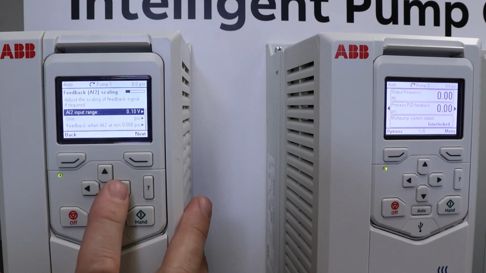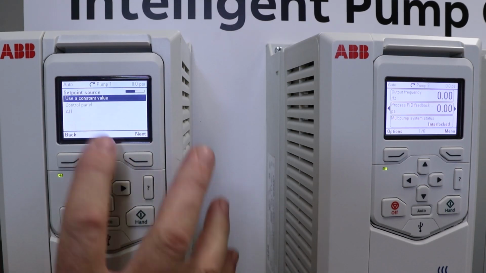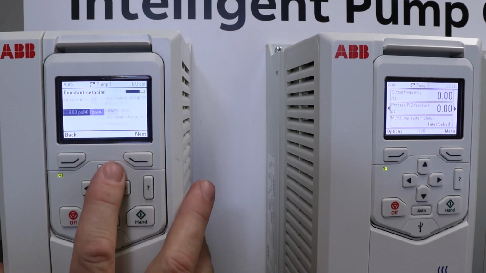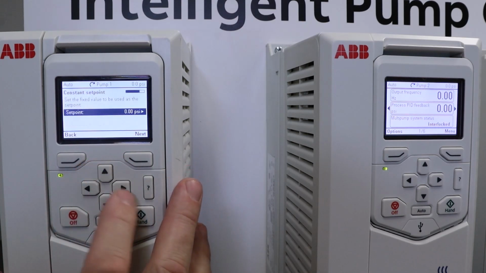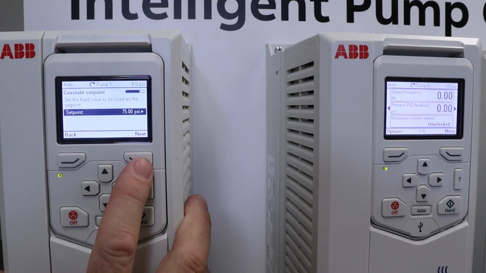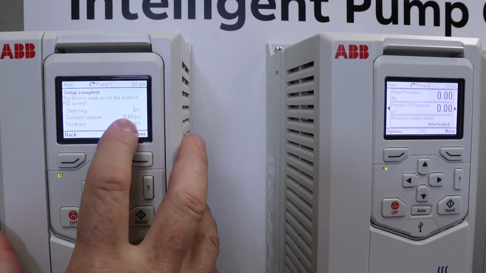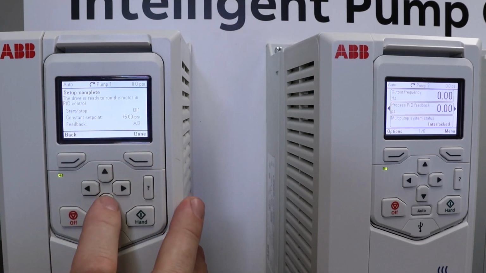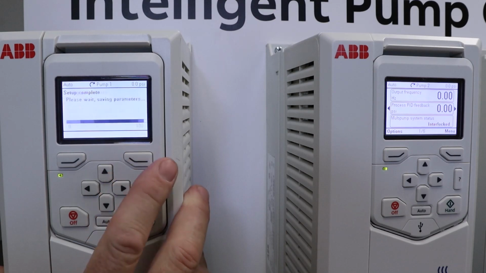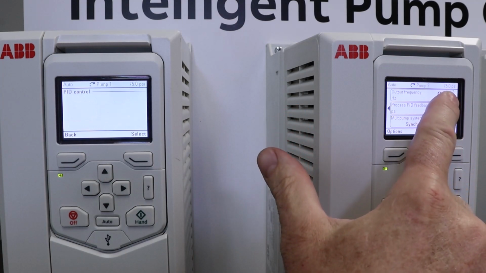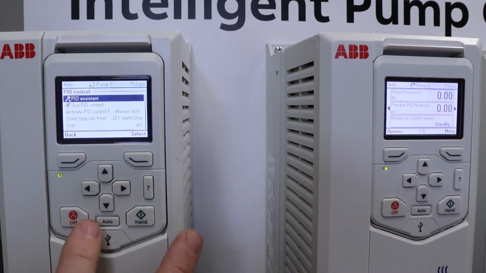And we go on to next. We're going to use a constant value as the value that we need to look for, and that's going to be a set point. The set point is going to be 75. Save. Next. So, 75 PSI, pounds per square inch, is our set point. Feedback is AI2, analog input 2. Done. Now it's saving parameters, and if you see what happened over here, 75 psi showed up there as our set point.